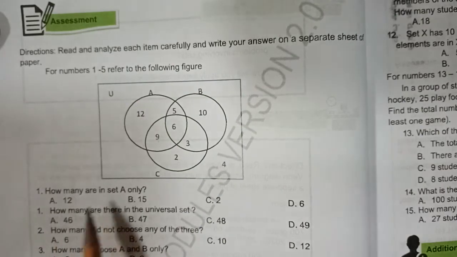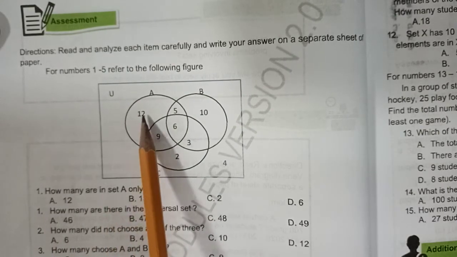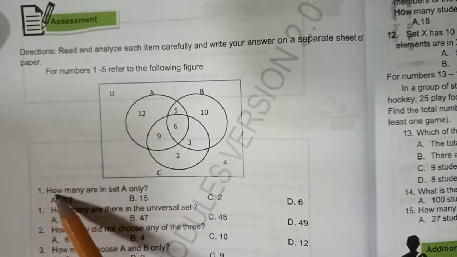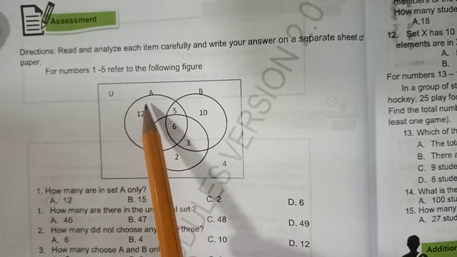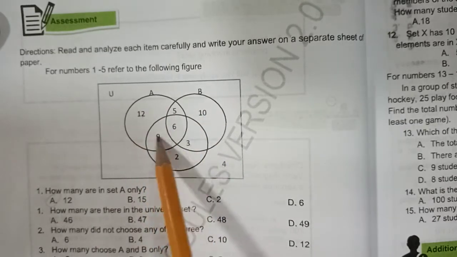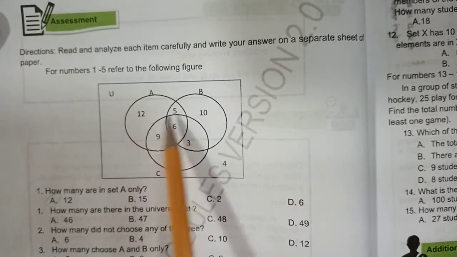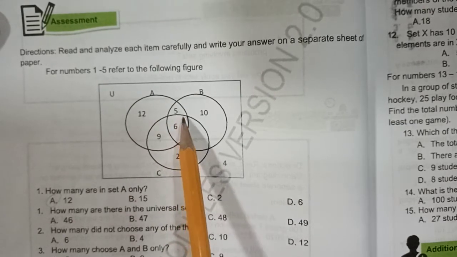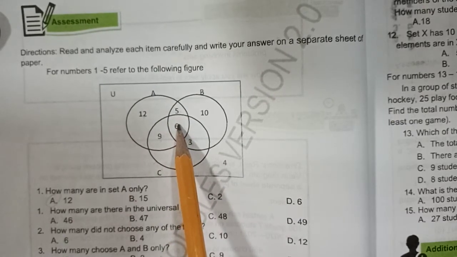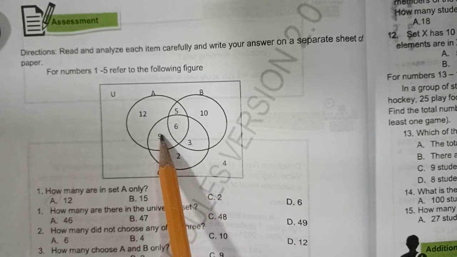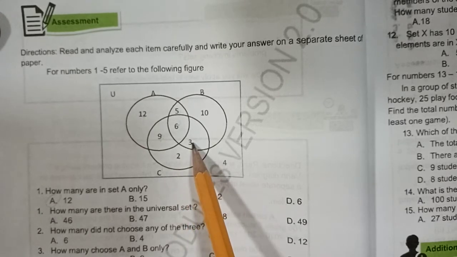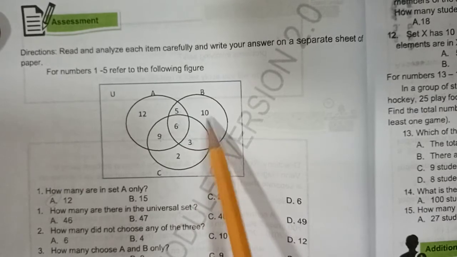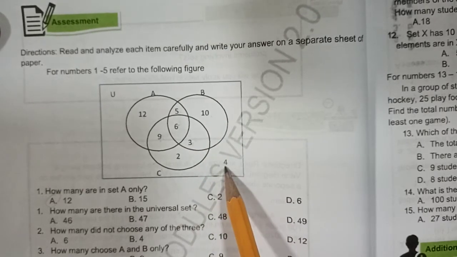Number 1. How many are in set A only? It's 12. A only, 12. How many are there in the universal set? So talking about universal set, you are to add up all of this. 12 plus 5, 17. 17 plus 6, 23. 23 plus 9, 32. 32 plus 2, 34. 34 plus 3, 37. 37 plus 10, it's 47. 47 plus 4 is 51.